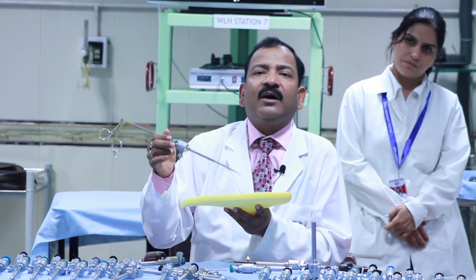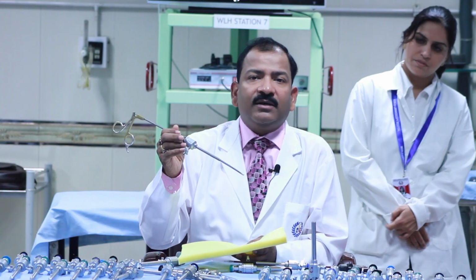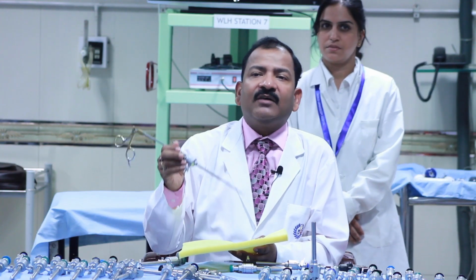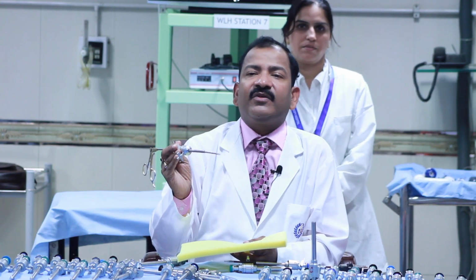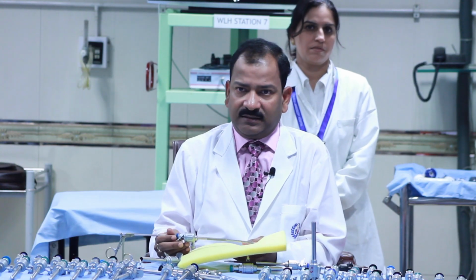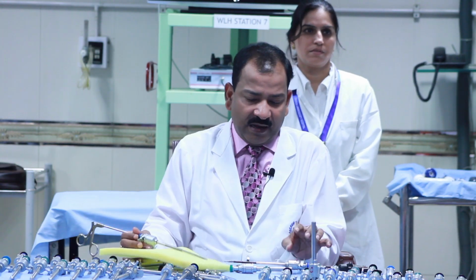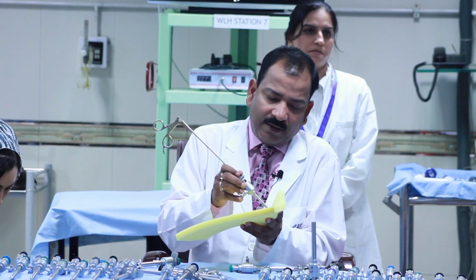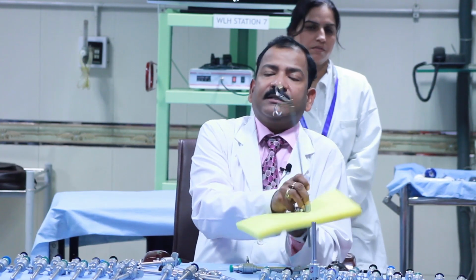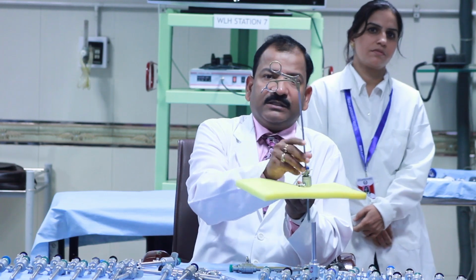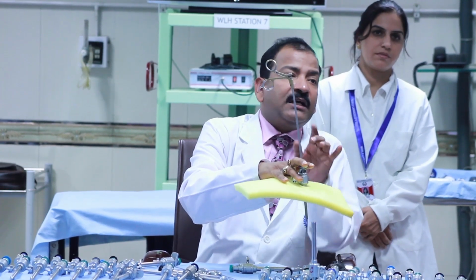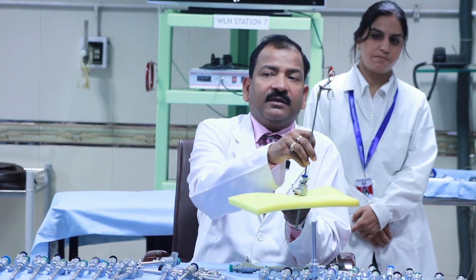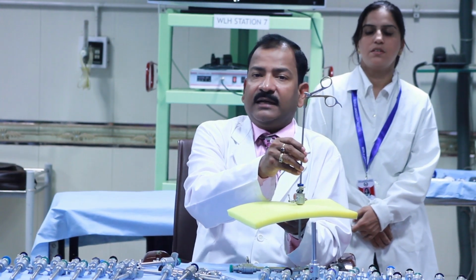And 30 degrees is only possible if half the instrument is in and half the instrument is out, and you are 18 centimeters away from the target. Suppose this is the appendix or uterus. If I am just above the target, suppose this is the appendix and I have put the port just over McBurney point, then what is my elevation angle? 90 degrees.